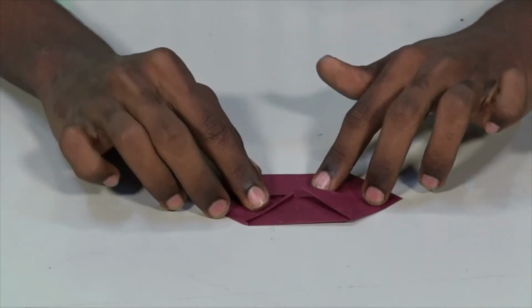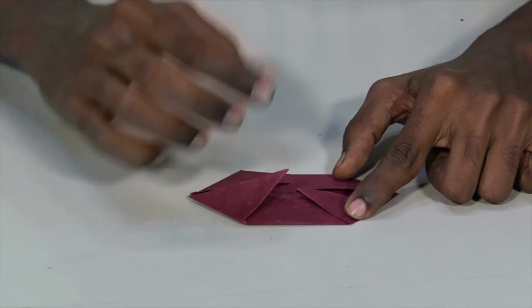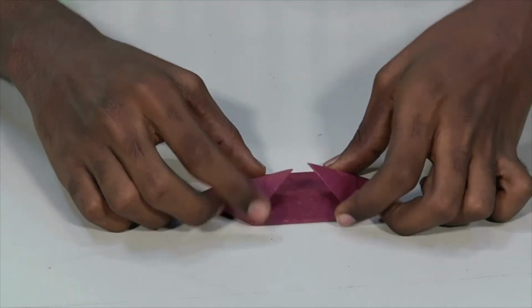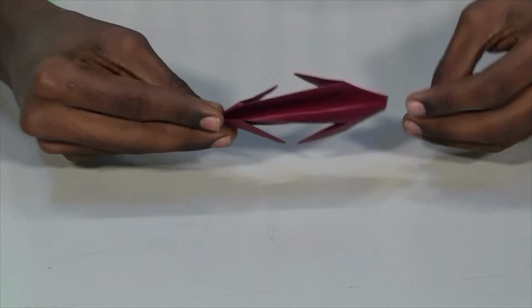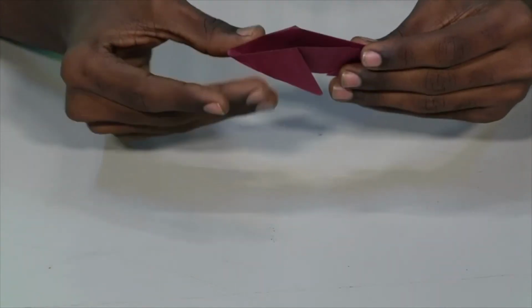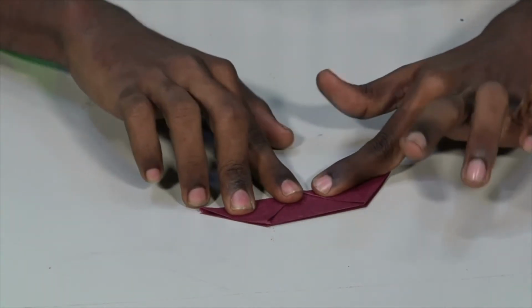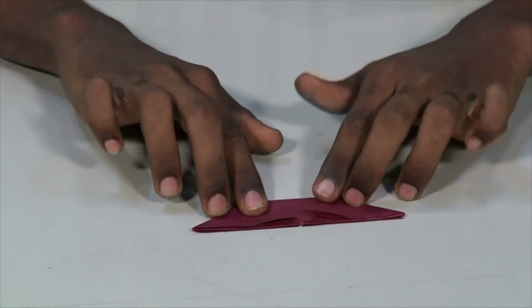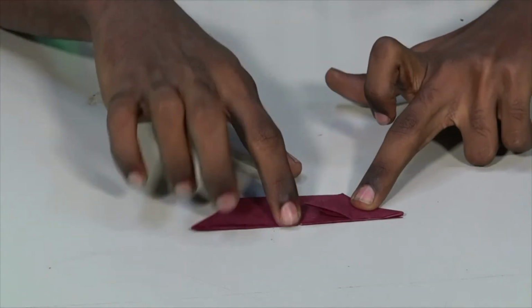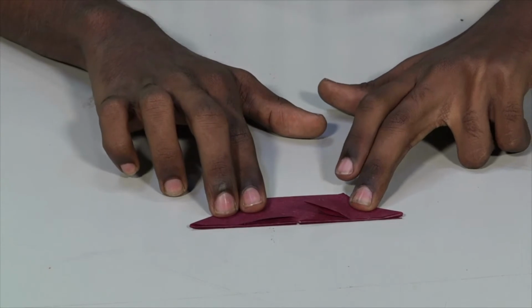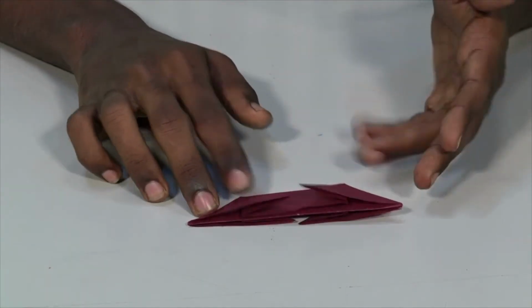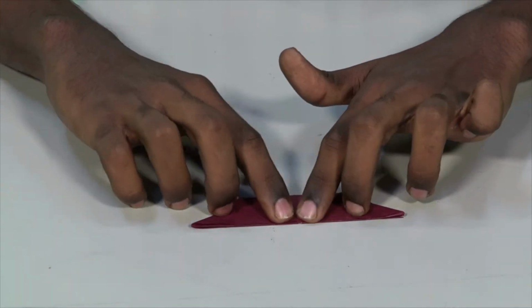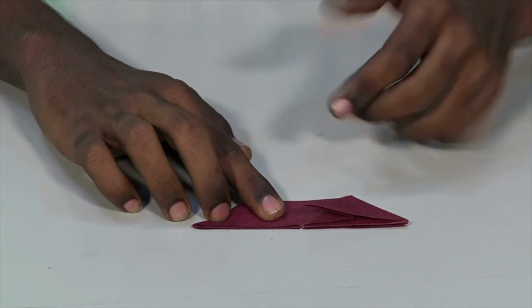Now what we'll do is, we'll fold this polygon into half in order to get a trapezium. So we get a trapezium here. Here the trapezium has two opposite sides that are parallel, and the two other sides are not parallel to each other. They will intersect at a point.